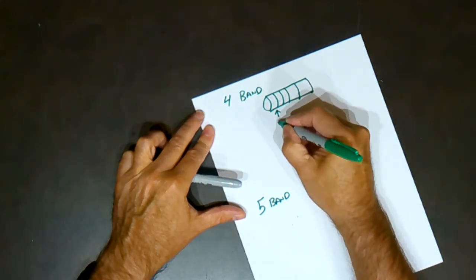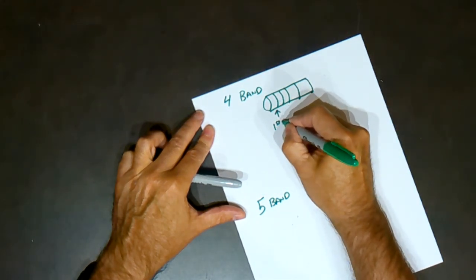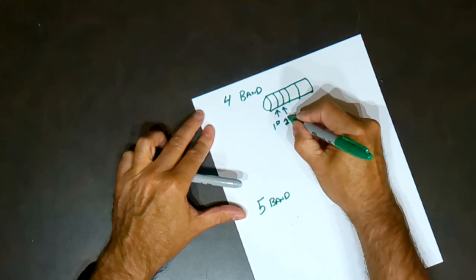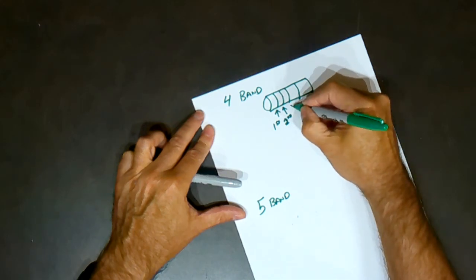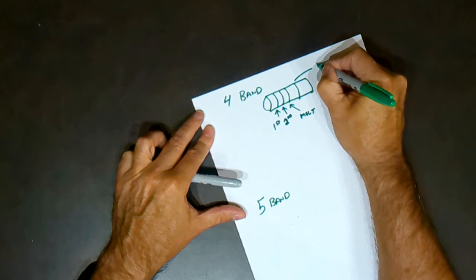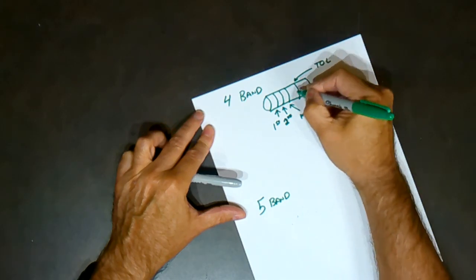First one is the first digit. Second one is the second digit. Third one is what's known as the multiplier. And the fourth one was the tolerance.